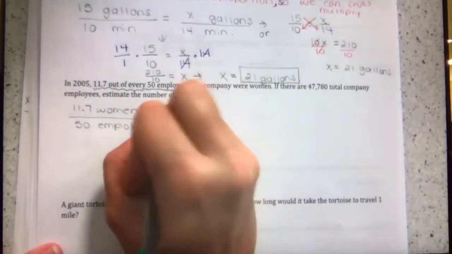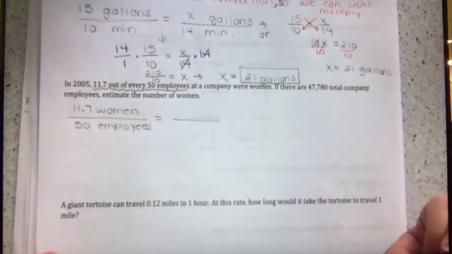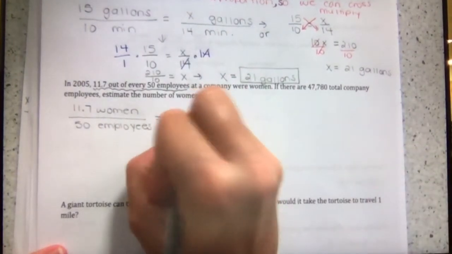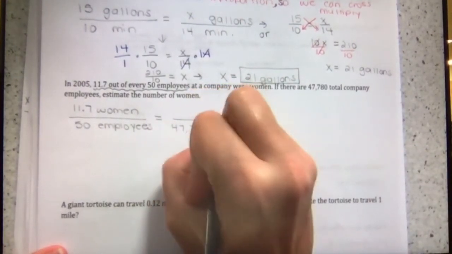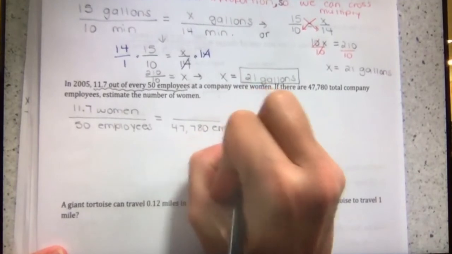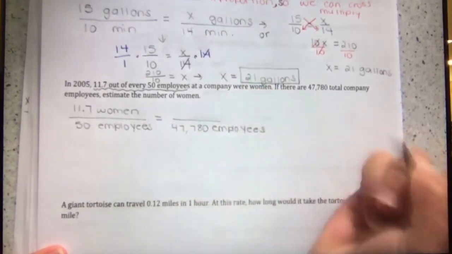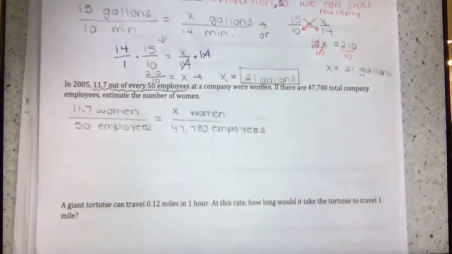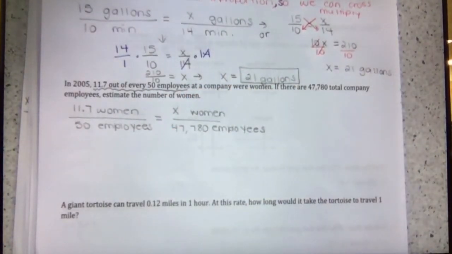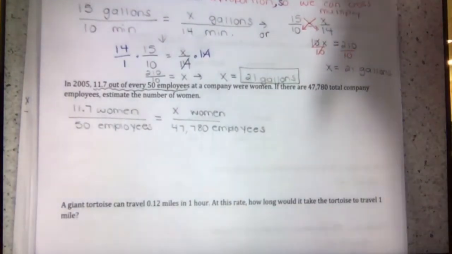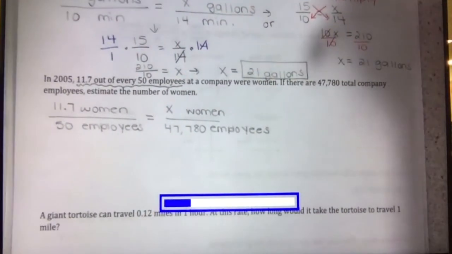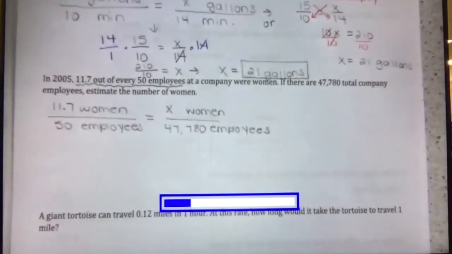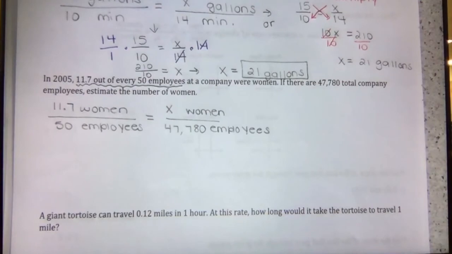So at the same rate, so equals, if there are 47,780 total company employees, which is at the bottom of our fractions, how many women? So X women. So notice women's on top for both fractions, employees is on the bottom for both fractions. So we now have a proportion, so we can cross multiply to solve.